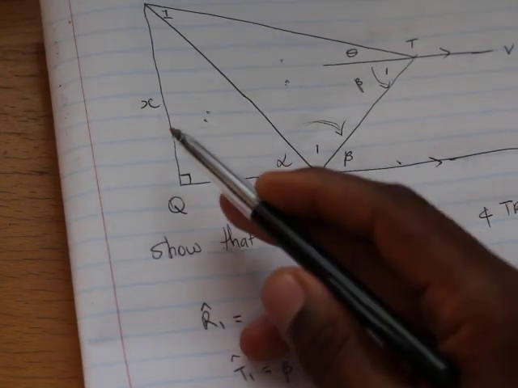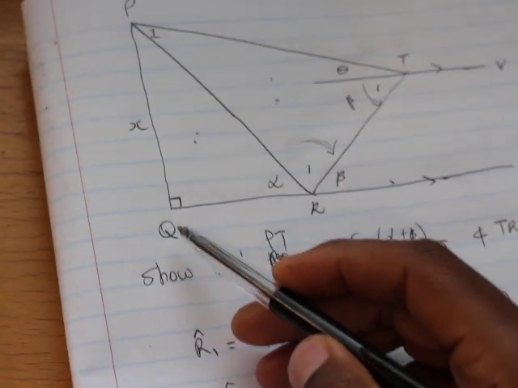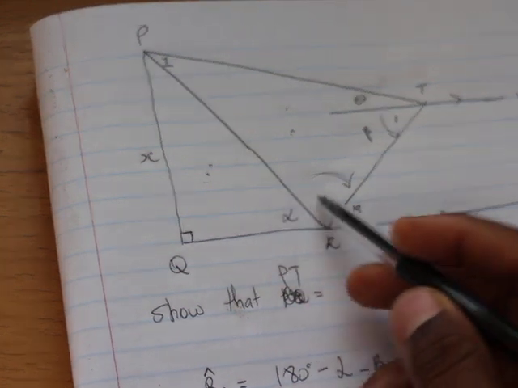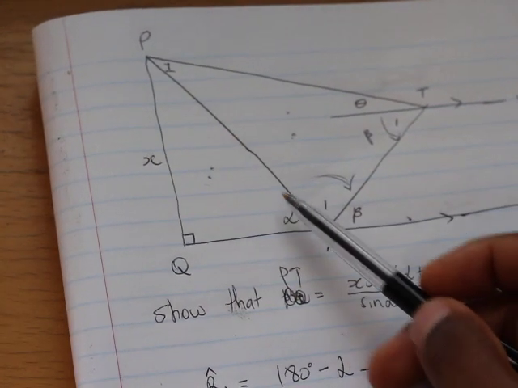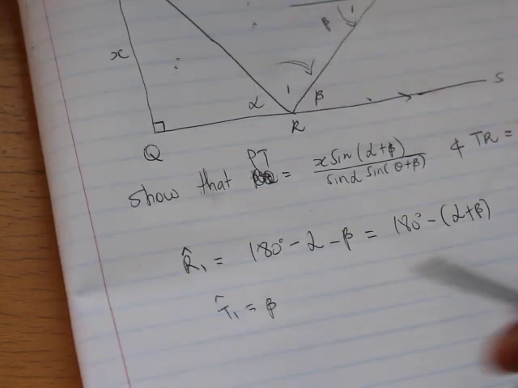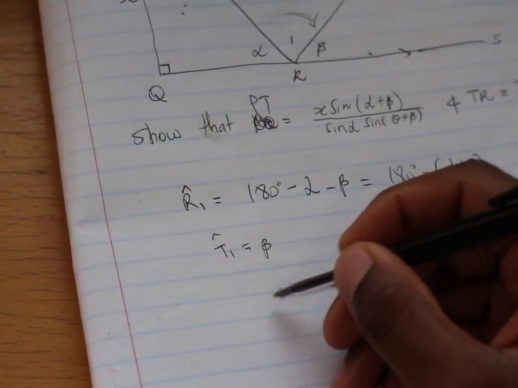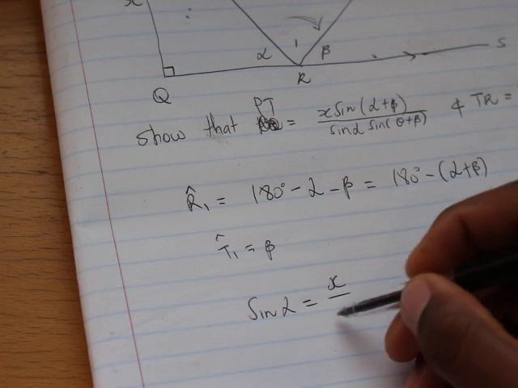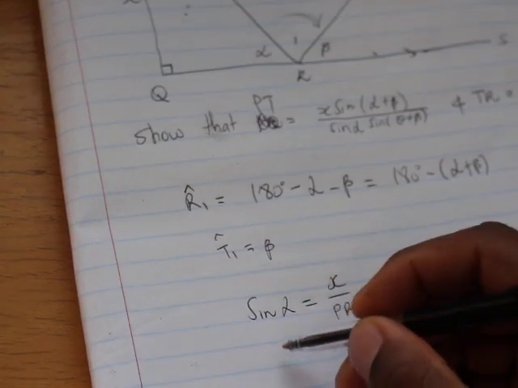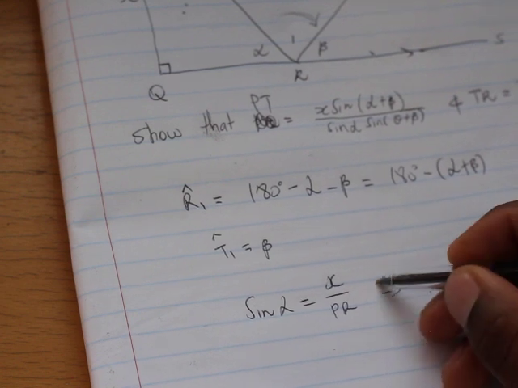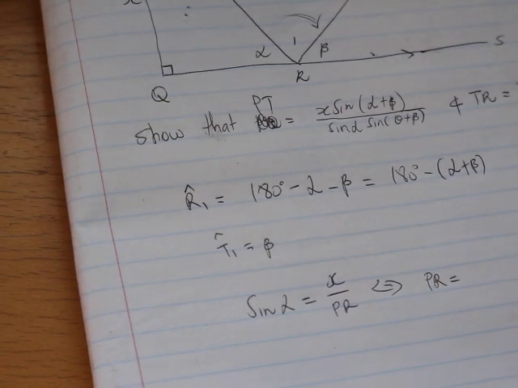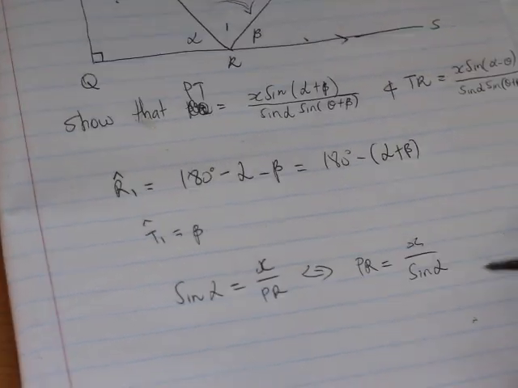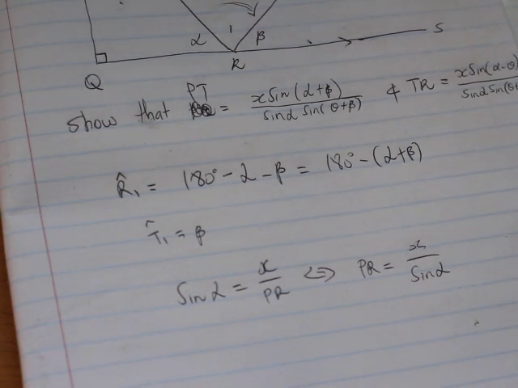So x over PR is the sine of what? This angle, I hope you agree. Opposite over hypotenuse, that's the sine of this angle. So the sine of alpha is equal to x over PR. Therefore, PR becomes x over the sine of alpha. So we've got our PR now.